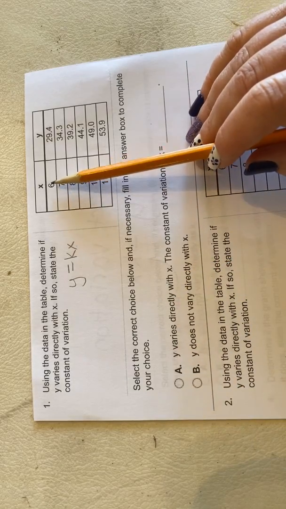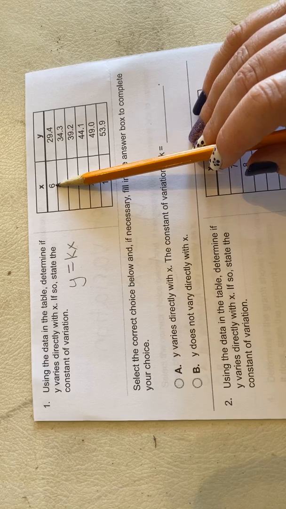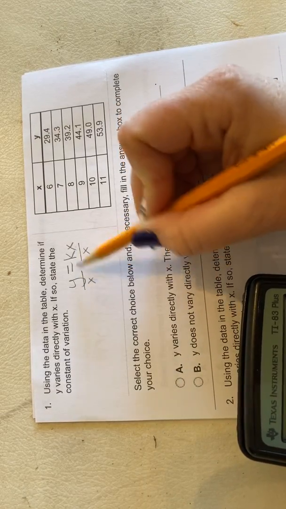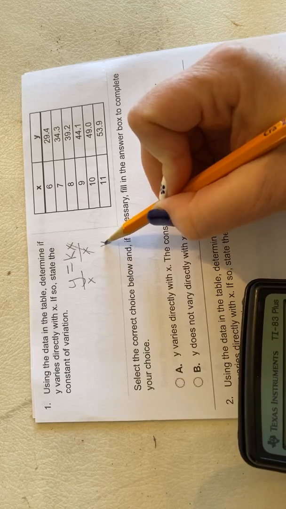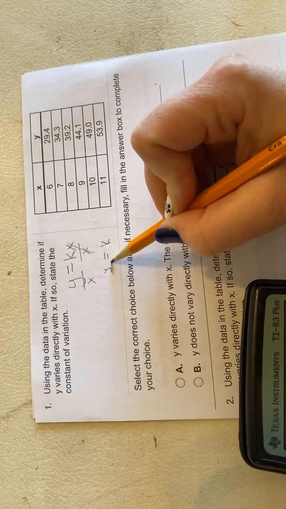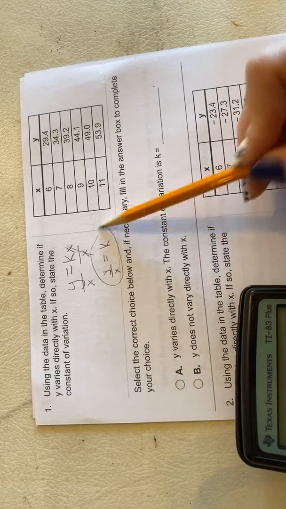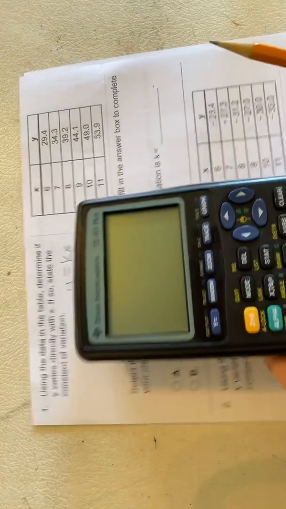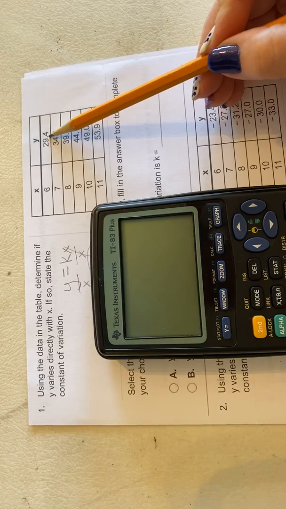Okay, so can I take x and multiply it by a number to get y? Now these aren't nice, pretty whole numbers, so we can basically divide both sides by x so that x cancels and k equals y over x. So we're going to see if I can take y and divide it by x and get a constant number every single time.